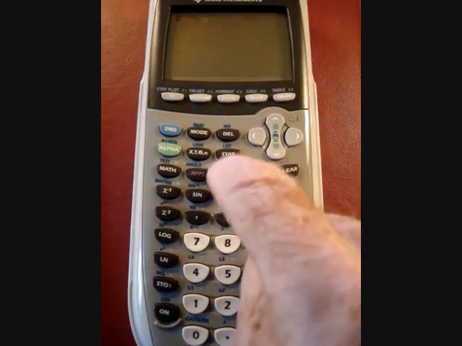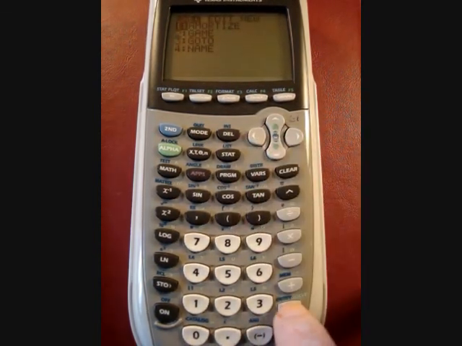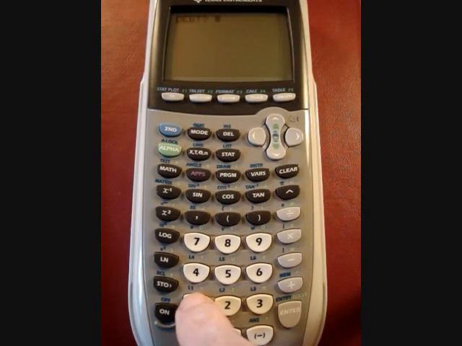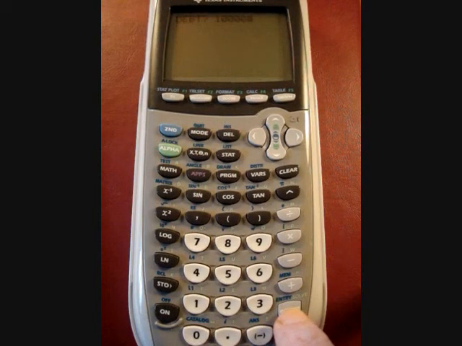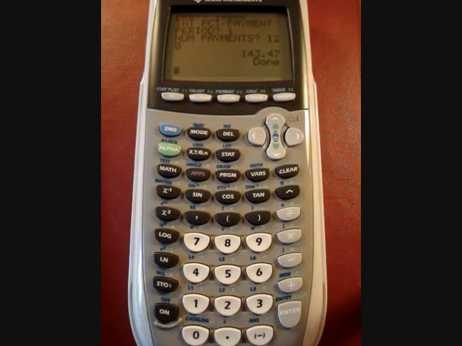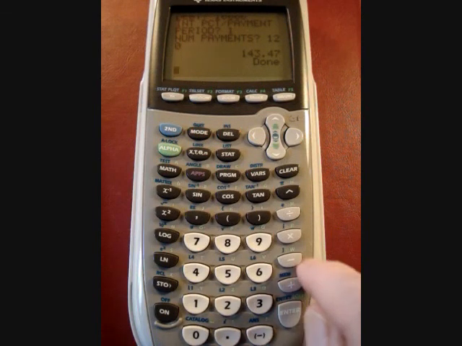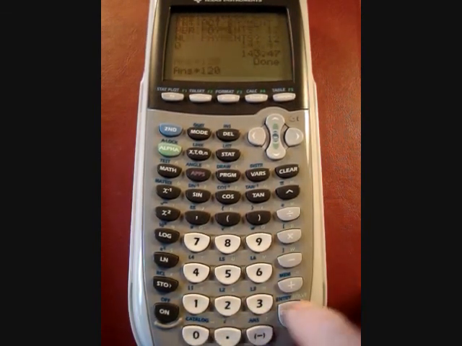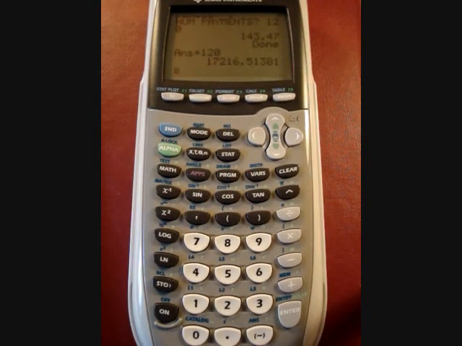All right, let's try this again and run it again. Let's do this $10,000 again at 1%, but this time, maybe we can't make those payments, so what do we do for 10 years? Well, that would be 120 months. What would be the payments then? $143 and a half. And if we multiply that by 120, now you're paying over $7,000 in interest. So here's a useful program.